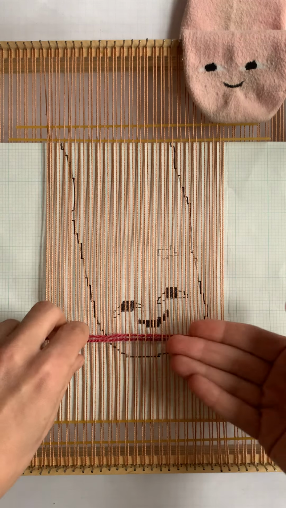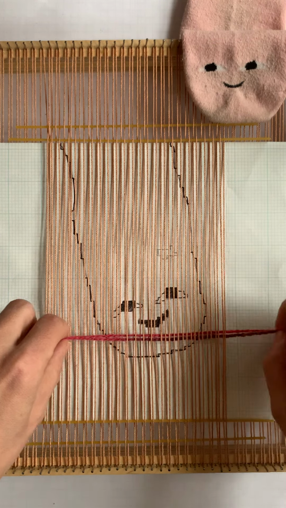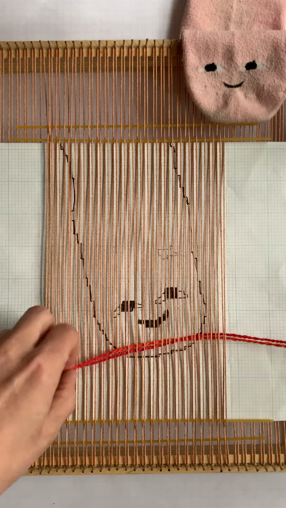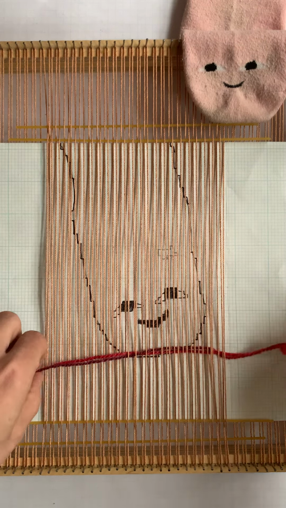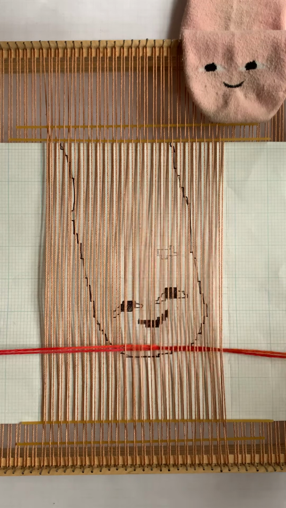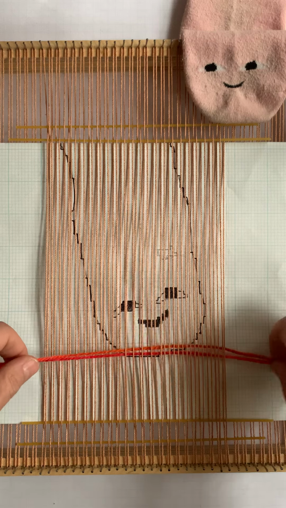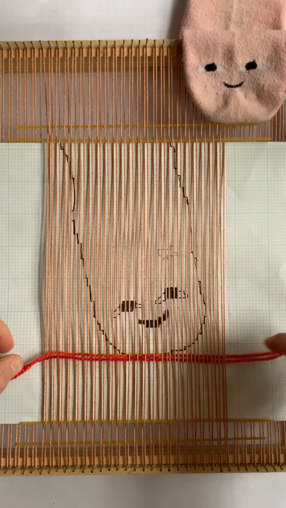And the reason I come under my warp that way is I want to leave this length just hanging out and out of the way. I'll need to come and sew those ends in later. When the weaving is all complete, you'll have tons of little loose threads hanging, and that's what finishing is. It's tying in those loose ends. So this is my first pick.